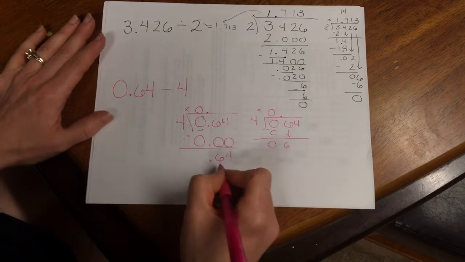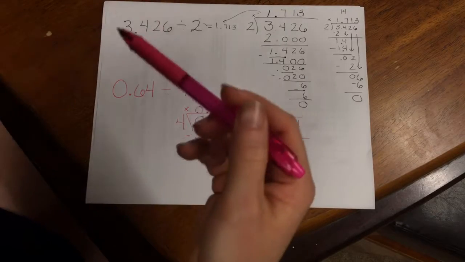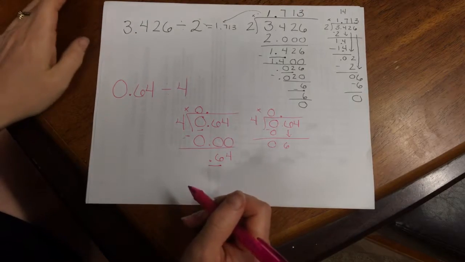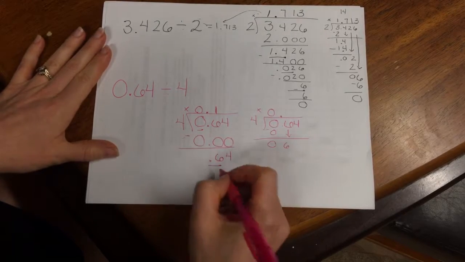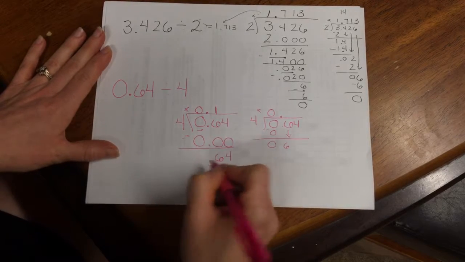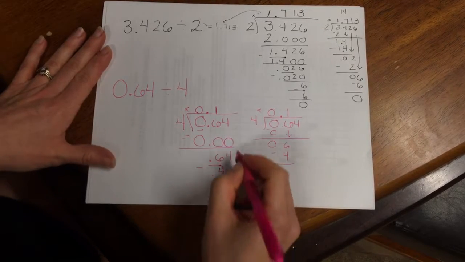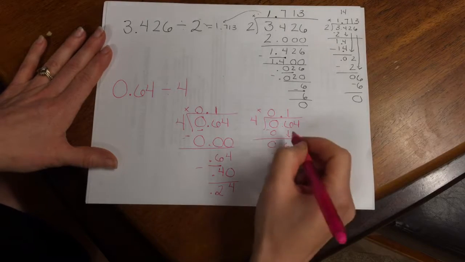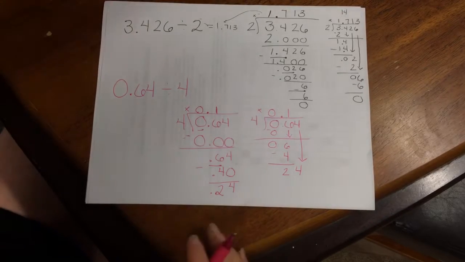So then I want to do tenths, dot and line. There are 6 tenths divided by 4. Well, if I pass out those 6 tenths into 4 groups, how many are going to be in each group? Well, the most 4s I can get out of that are 1. 1 tenth times 4 is 4 tenths, or the same as 40 hundredths. 4 tenths. You're going to subtract both of them. 4 minus 0 is 4. 6 minus 4 is 2. Bring down that decimal. 6 minus 4 is 2. Bring down that 4. These are both the same exact process.